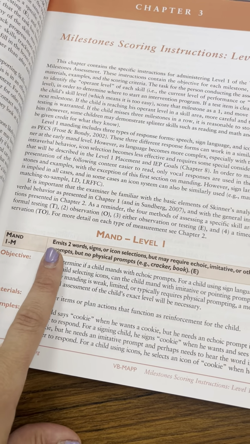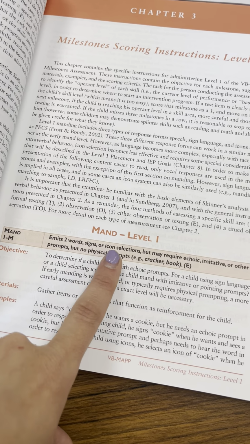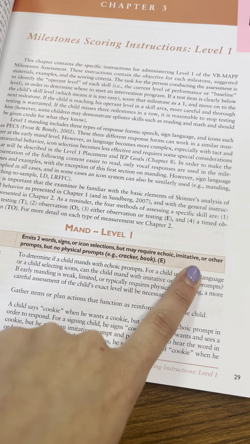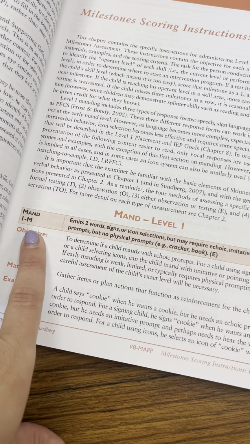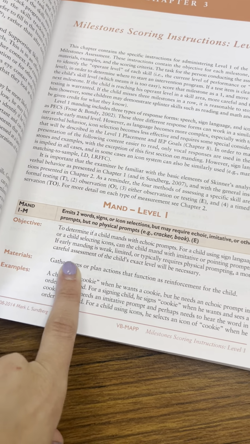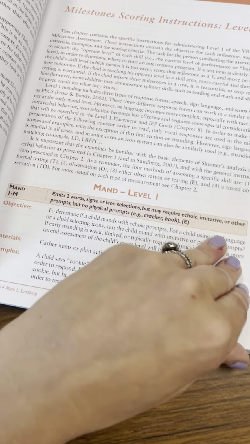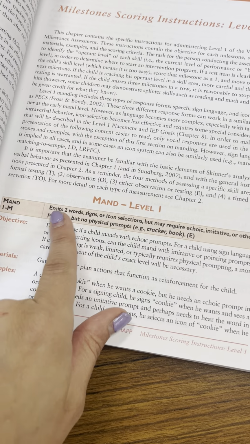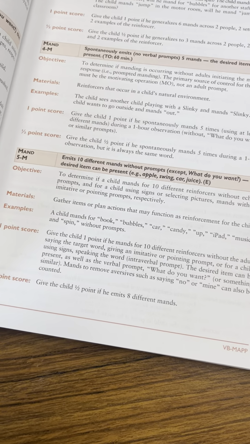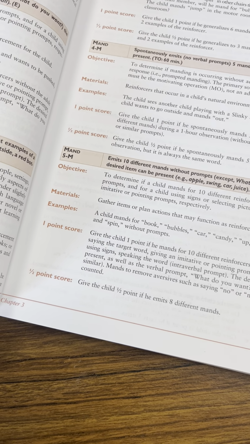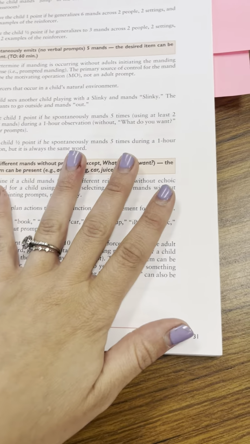But if this is the level 1 point for MAND, here, emits 2 word signs or icon selections, but may require echoic, imitative, or other prompts, but no physical prompts. This will tell you what the objective is, what materials or items you will need in order to assess this area, and then it also gives you examples. So if there's ever a time that you are reading one of these specific points and you don't understand what it's asking, what materials you need, or an example of that, please use this guidebook.